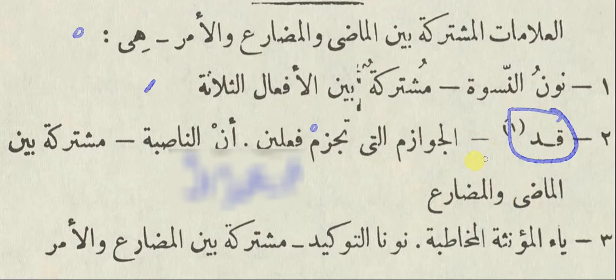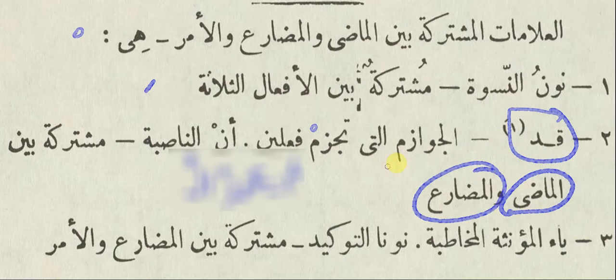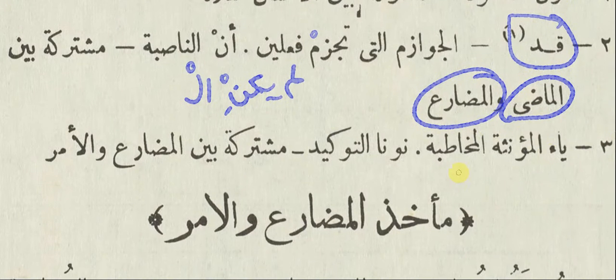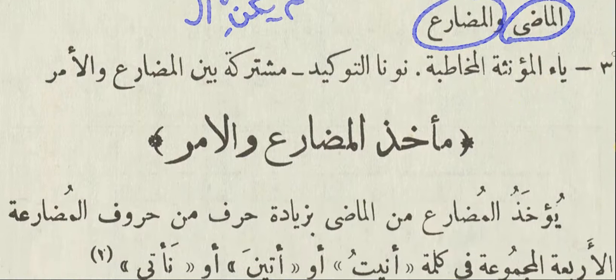So this qad here is a distinguishing mark that is shared between past and present. The imperative will never have this qad. That's the difference between this mark here. Also, we'll cover this later, but for now we focus on qad. And here also he uses another sign. So you can, this is a detailed text.